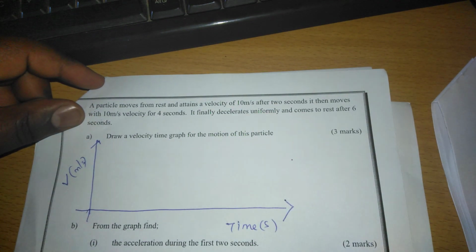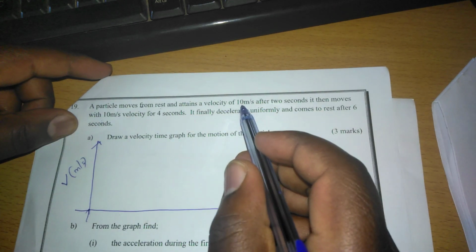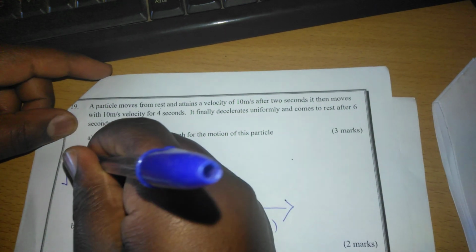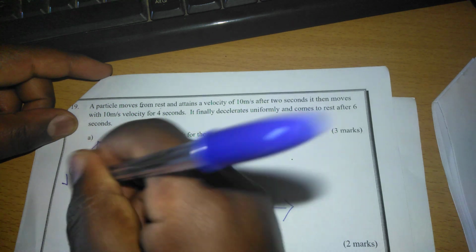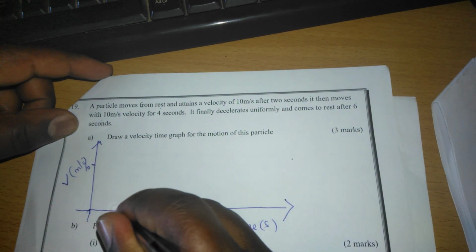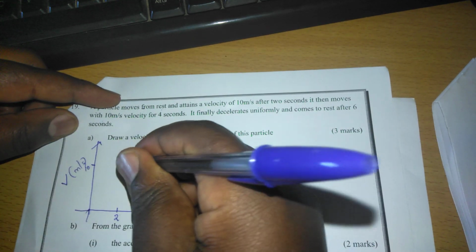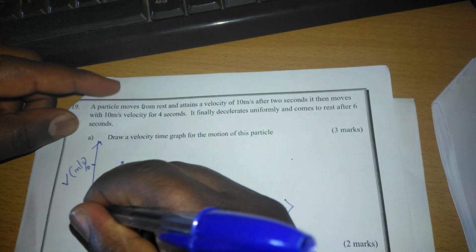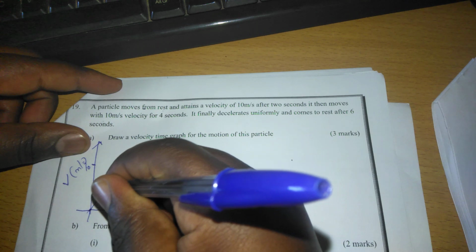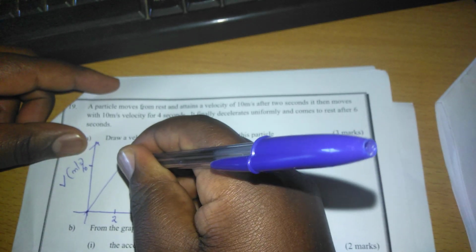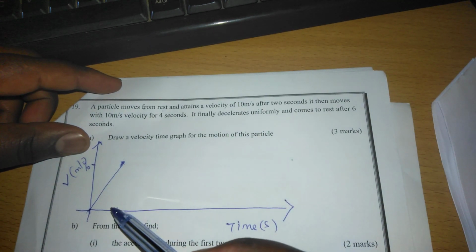Therefore, we are told a particle moves from rest. Rest is 0 and attains 10 meters per second after 2 seconds. So within the first 2 seconds, we will have a velocity of 10 meters per second, such that we can have a uniform acceleration. So that is within the first 2 seconds, we have 10 meters per second.